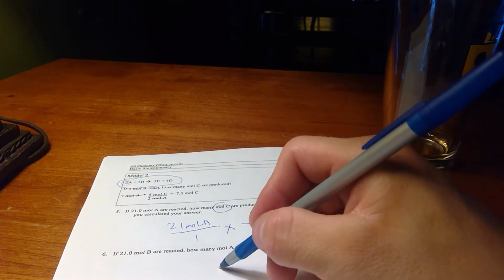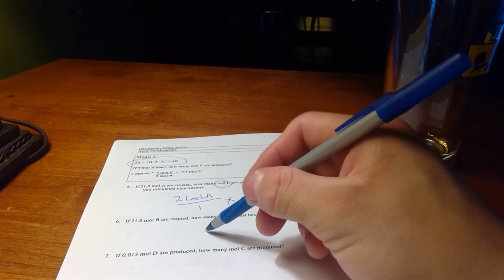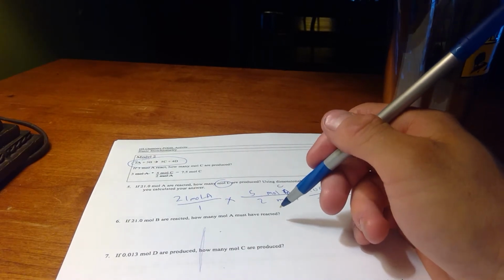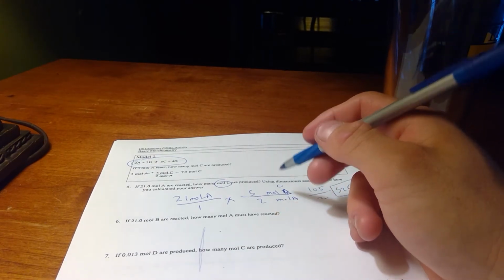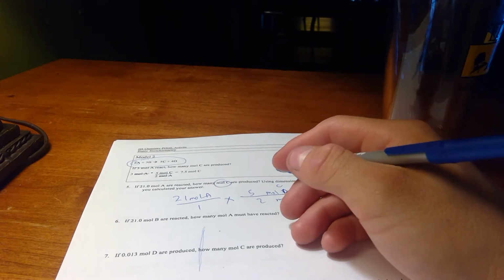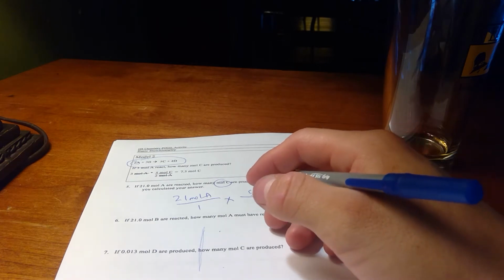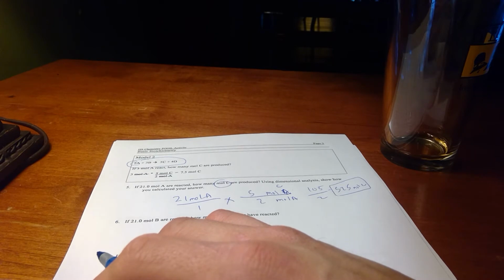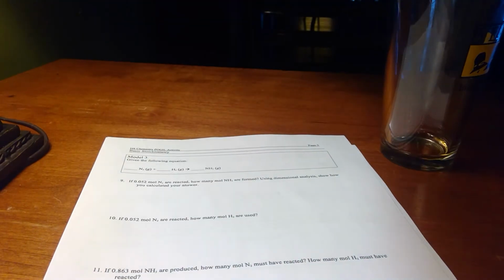Now, I'm going to skip this problem because you would solve them the exact same way. And so hopefully you guys can do those on your own. I'm going to shut this video off right now, and the next video will actually be going over the sample problems on your worksheet. So let's keep going. It'll be over the next page that kind of looks like this.